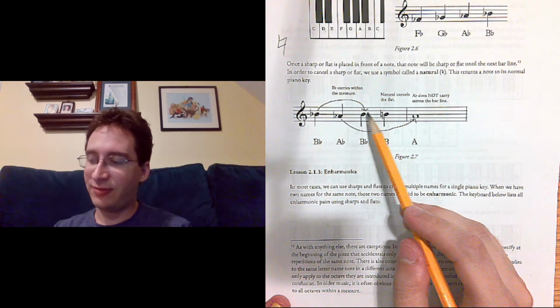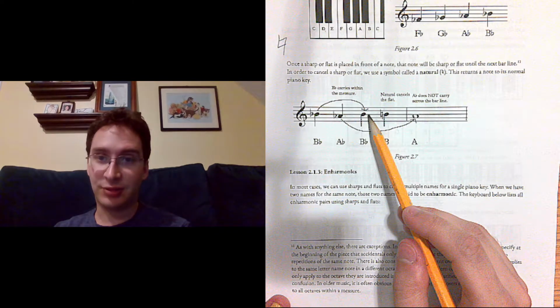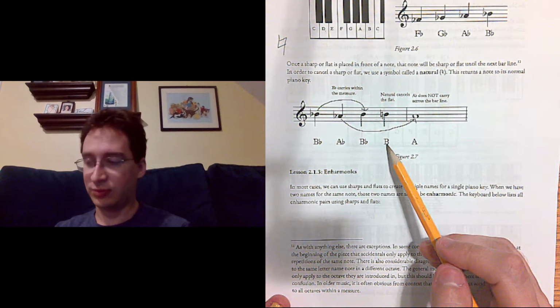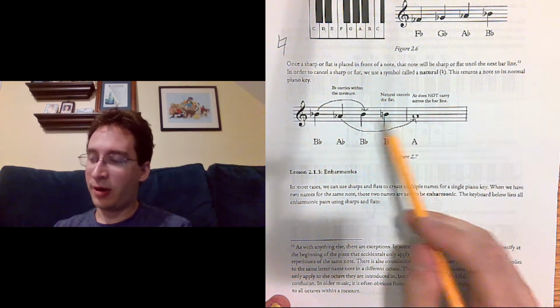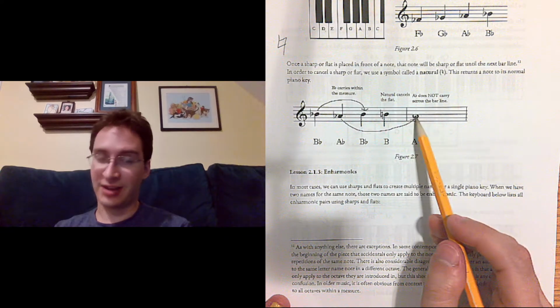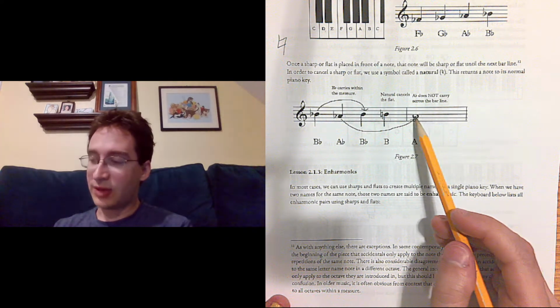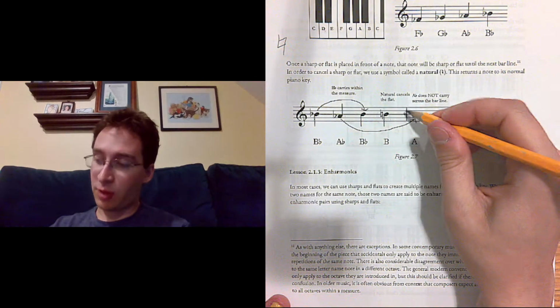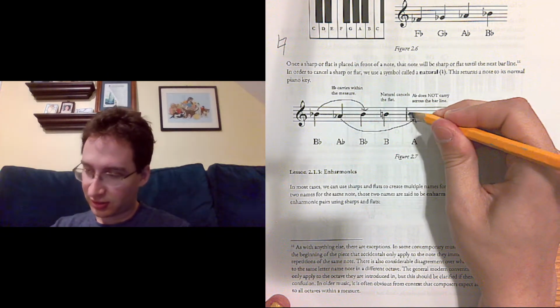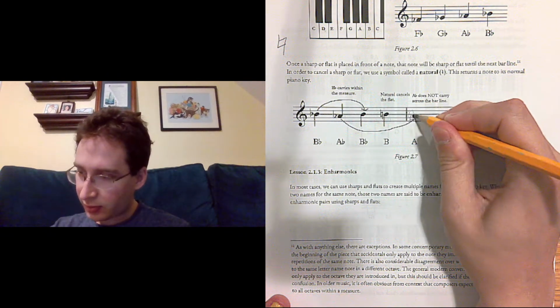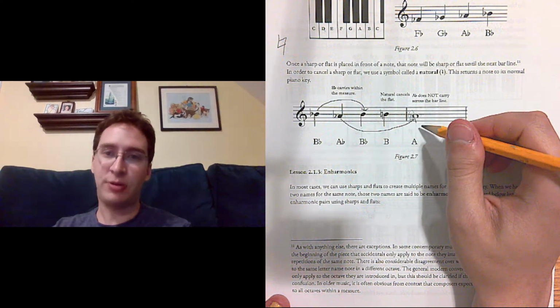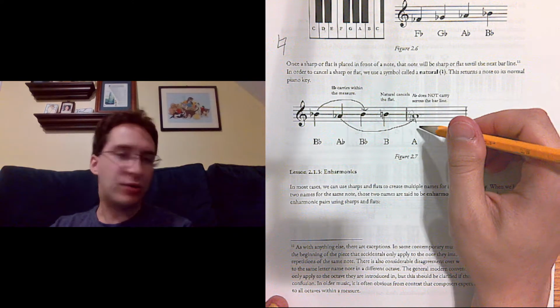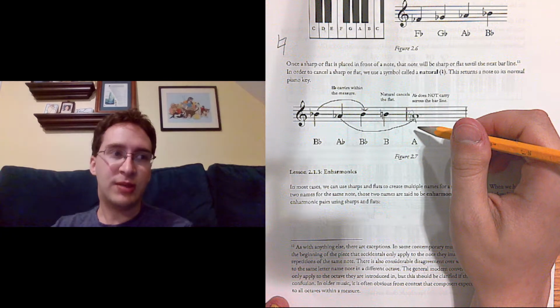So B flat, A flat, B flat, because the accidental carries, B natural, or just B. And then the bar line cancels the A flat, so this is a regular A natural. Depending on the context, you might want to put a courtesy accidental, like in parentheses, where it's like, yeah, that really is supposed to be an A natural, but don't worry about that at this point. That would just be a more contextual sort of thing.